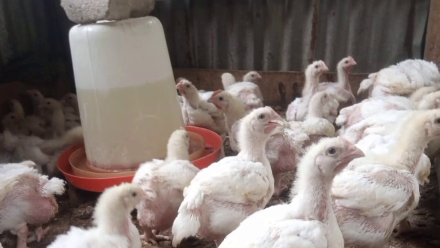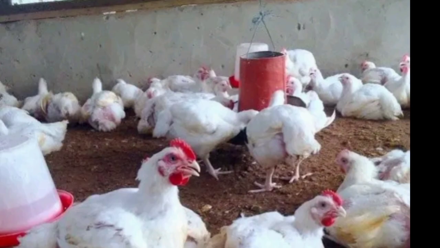Make sure that everything in your poultry farm is clean, is well washed. Don't allow visitors to be in contact with your birds, because these lice and ticks are transferable. Human beings can transfer them to your birds, so you have to be very, very careful.